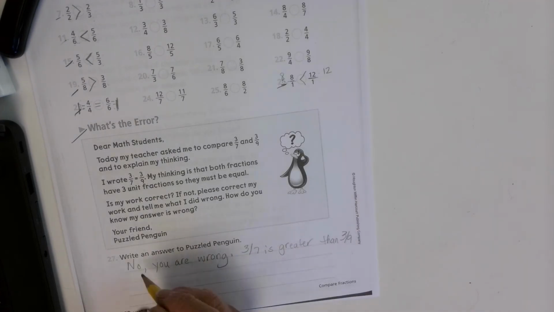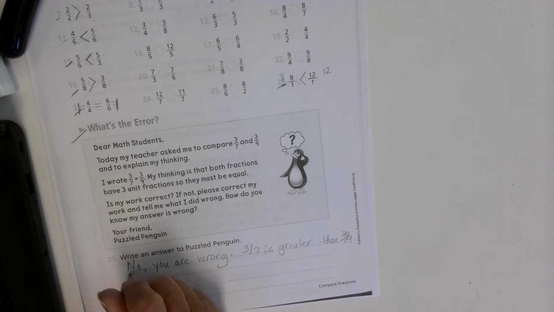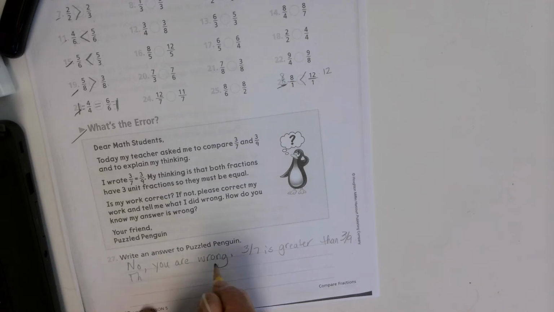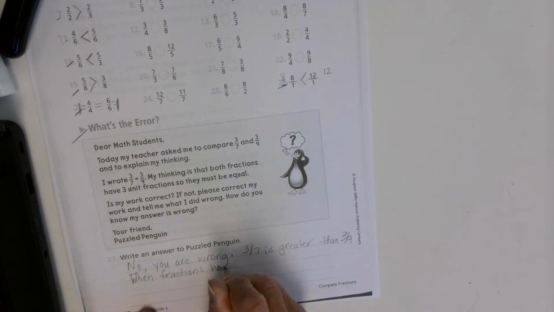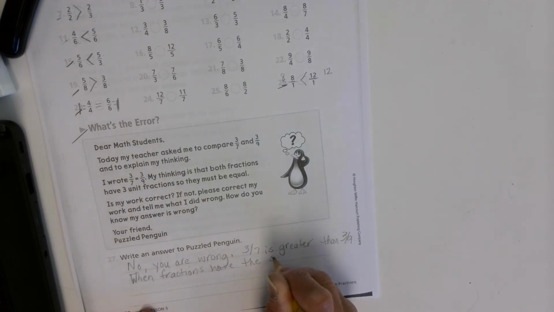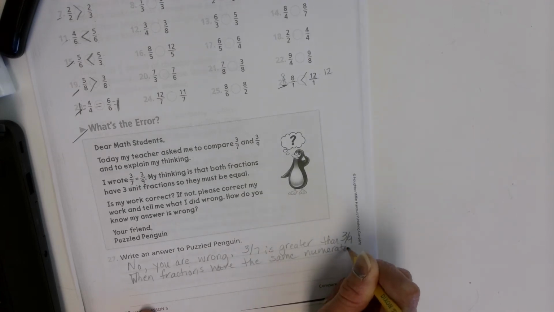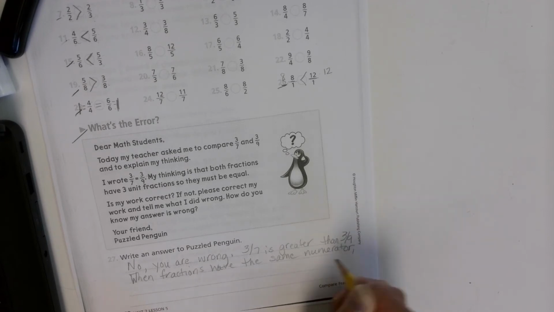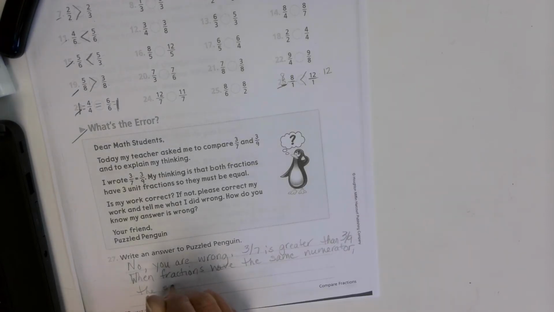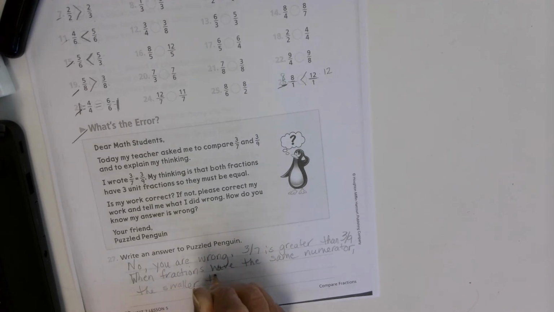right? And the reason is, we should say, when fractions have the same numerator, the smaller the denominator, the greater the fraction.